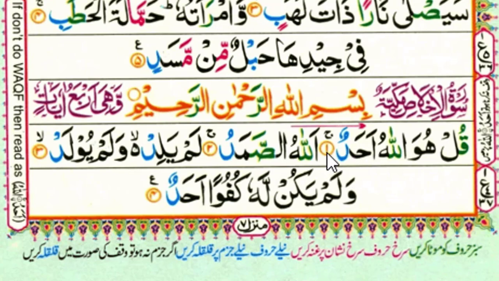Okay, when we connect, when we join Ahad and Allah, then we put a teeny noon here for joining, and it will be Ahadunillahu Samad.